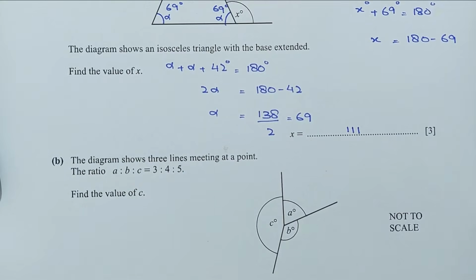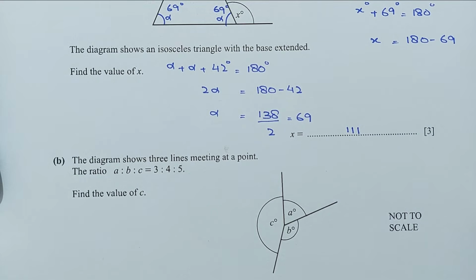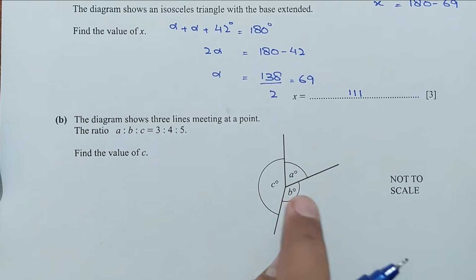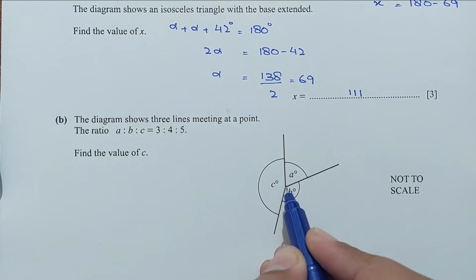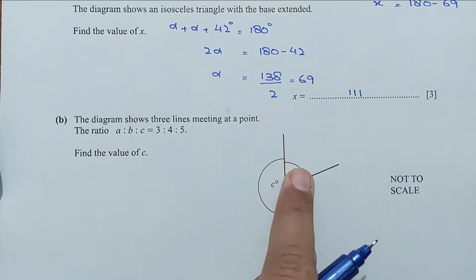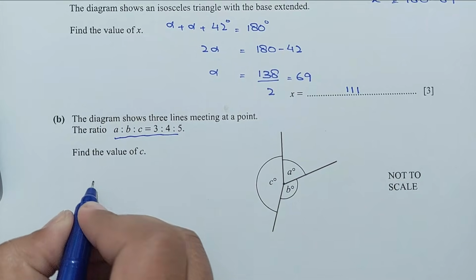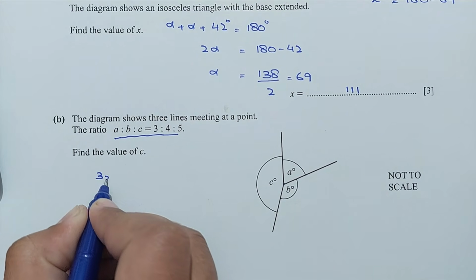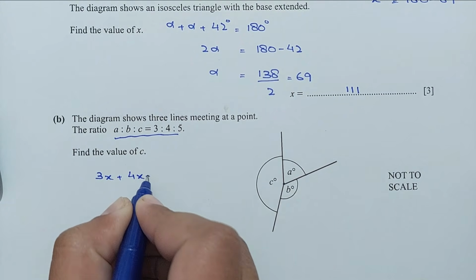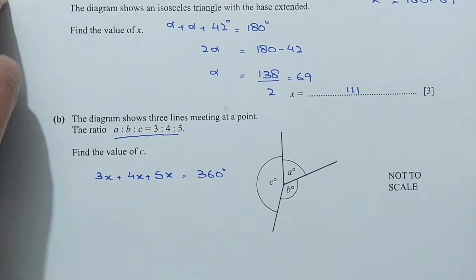Right. Now for part B, the diagram shows three lines meeting at a point. The ratio A : B : C is 3 : 4 : 5. Find the value of C. So we know that for three lines meeting at a point, angles at a point add up to 360. So A, B and C, these three angles add up to 360 and the ratios are given. So we can say 3x plus 4x plus 5x equals 360 degrees, right?